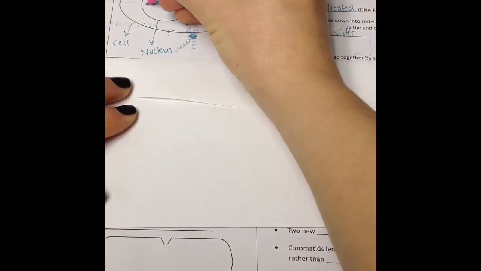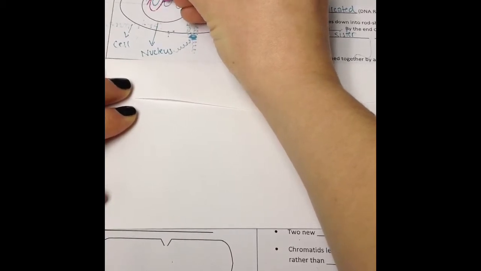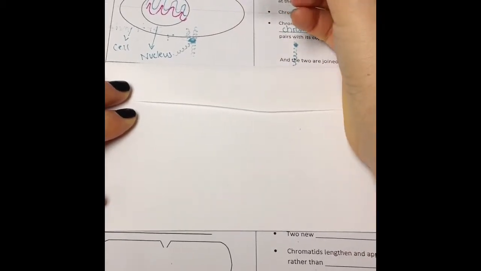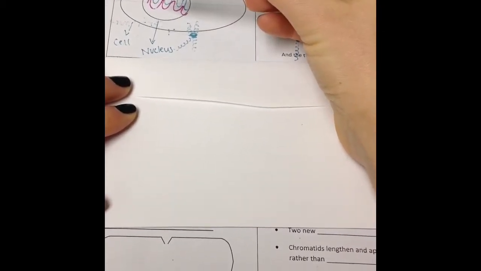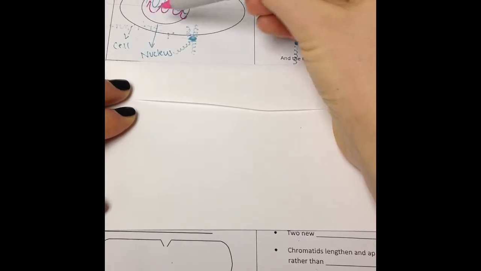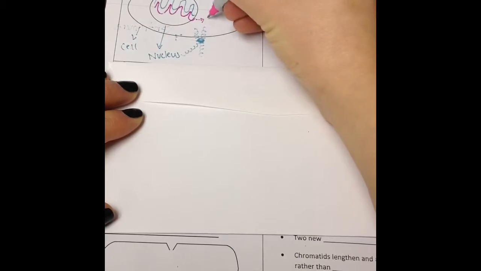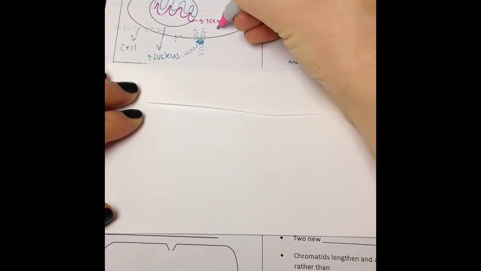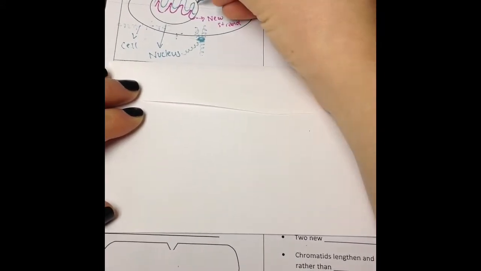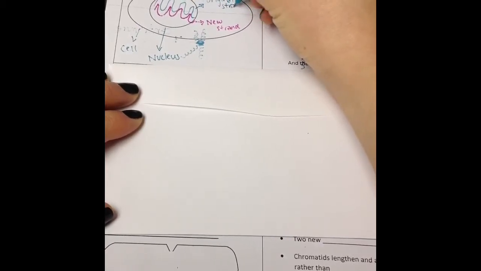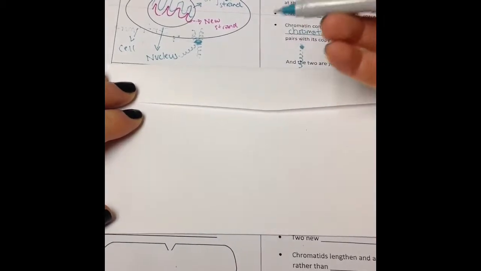So the reason this process takes so long is because every single piece of information has to be doubled. And so here's my initial strand of chromatin, and now here's the doubled strand of chromatin. So maybe you put the new strand, that's coming from the original strand of DNA. And remember, all chromatin is DNA.